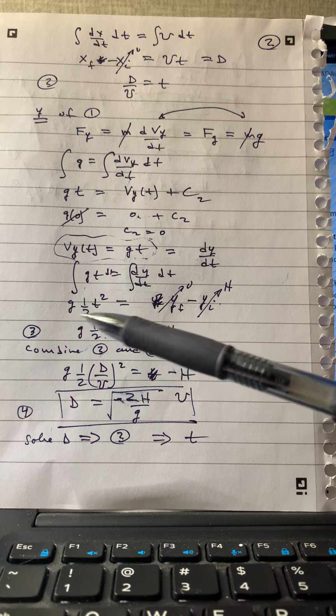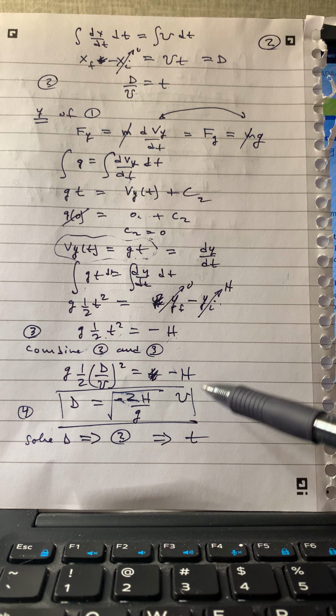So we want to know d out of what's left here. We know everything else. So we know the initial velocity, we know the height, we know what g is. So we'll solve for d, and you manipulate this around and you get the square root of minus 2h over g times v.